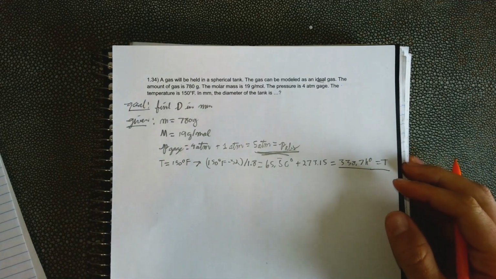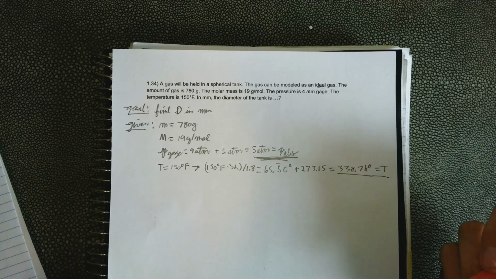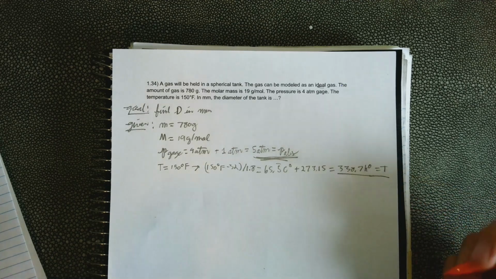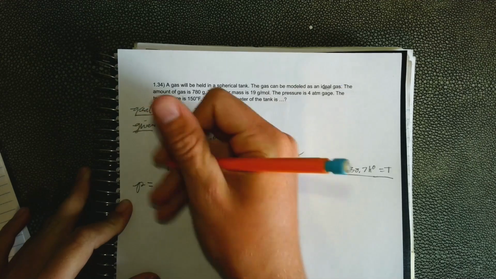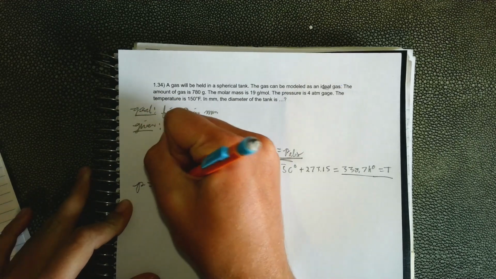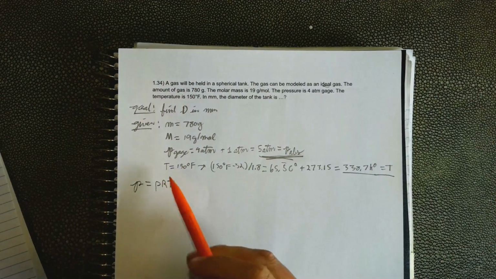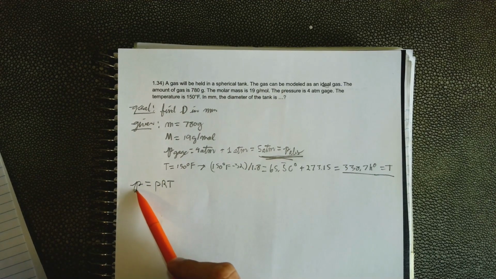Okay, so when you look at this question, it says we need to find the diameter, right? So we know that we're gonna have to be solving for volume. We're gonna have to be using volume to solve for diameter, right? So let's write down our ideal gas law. We don't have density. We're given pressure.